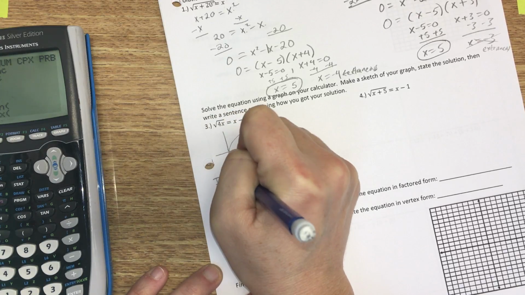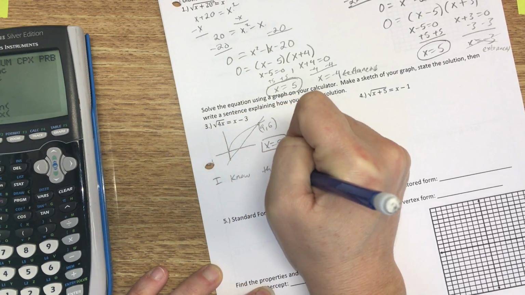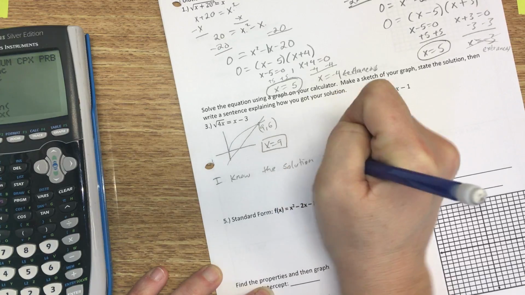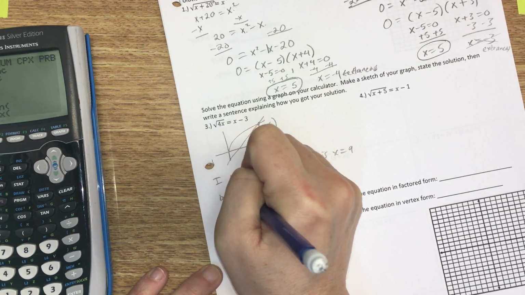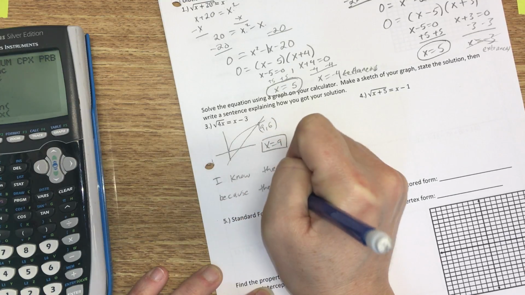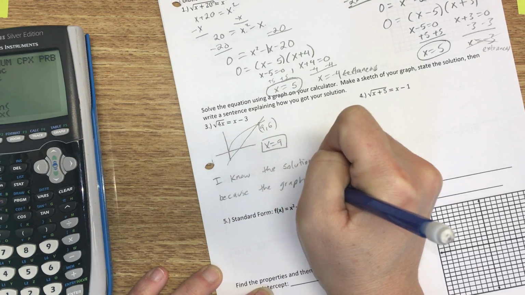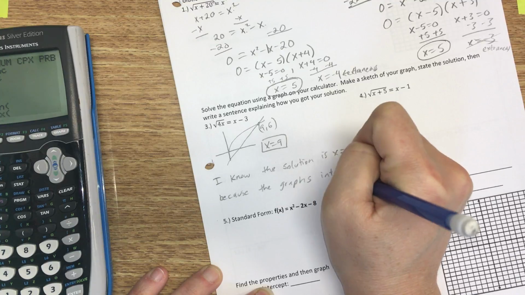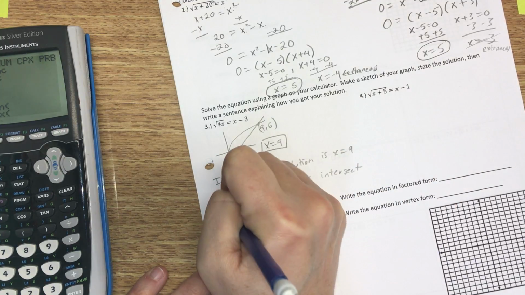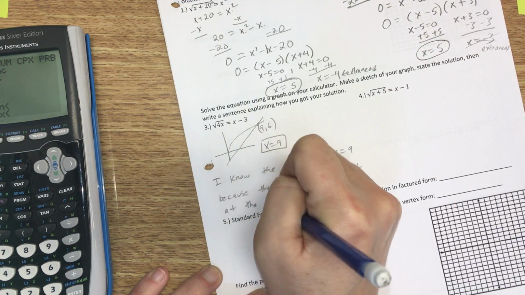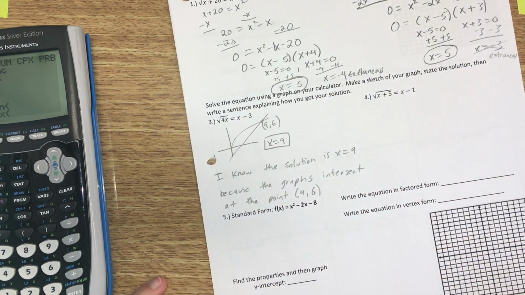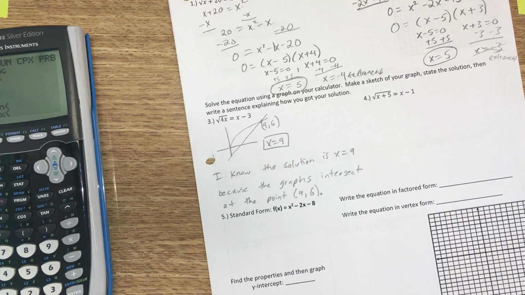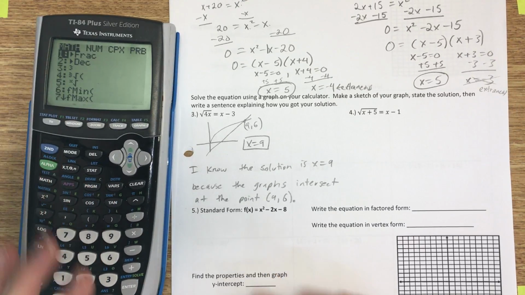I know the solution is x equals 9 because the graphs intersect at the point 9, 6. That's good. All right, so now let's take a look at the second one.